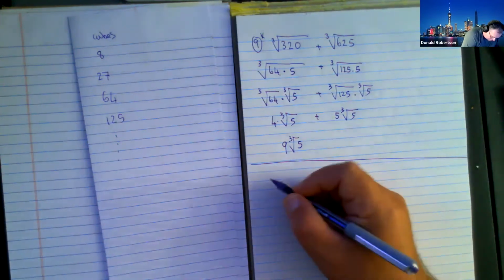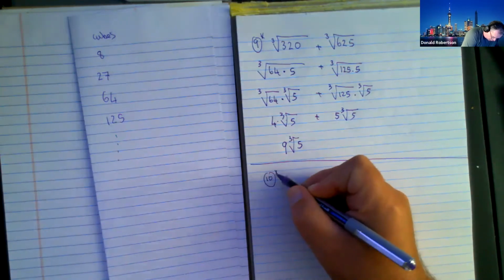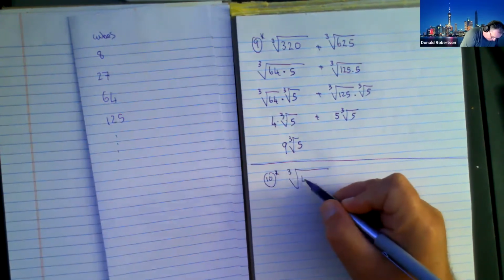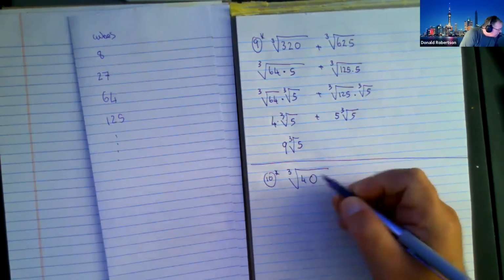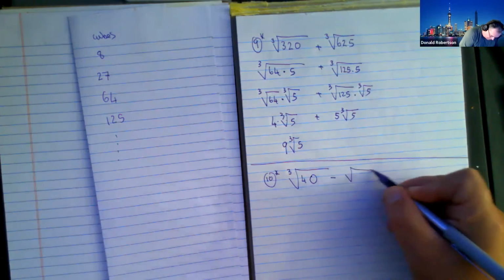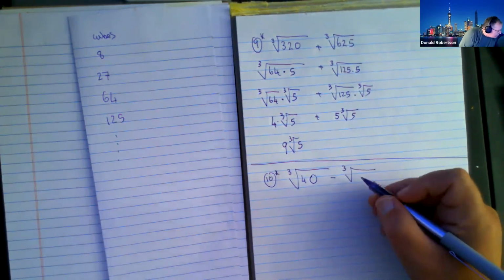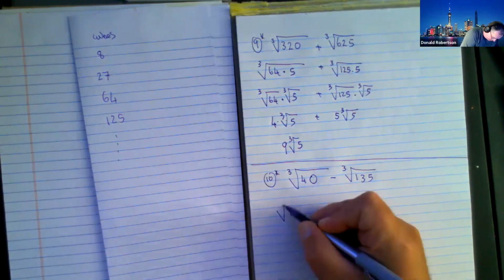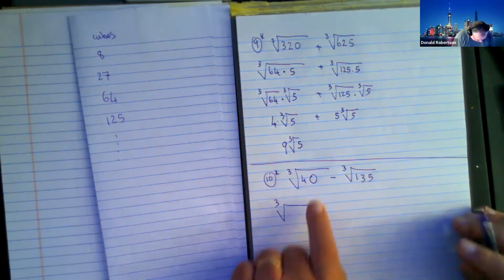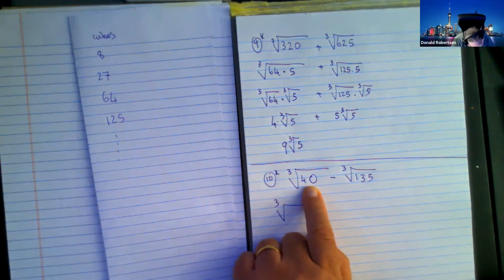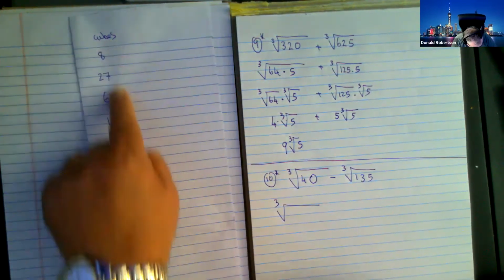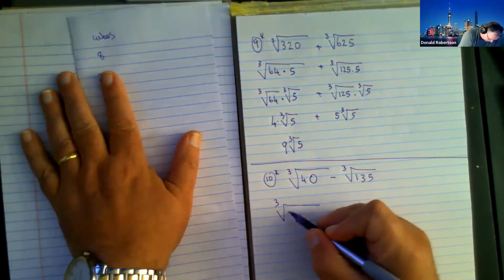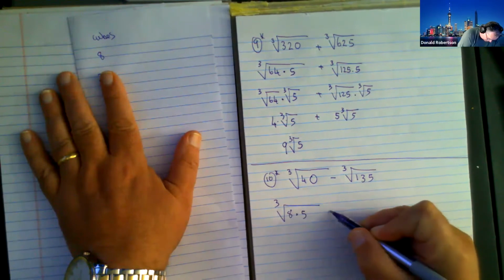So let's try one more cube root with the number. Suppose I have the cube root of 40, take away the cube root of 135. Right, so I'm looking for two numbers that multiply to give me 40, and one of them has to come from this list. It's pretty obvious, because that's such a small number, it has to be 8. So that's going to be 8 times 5.